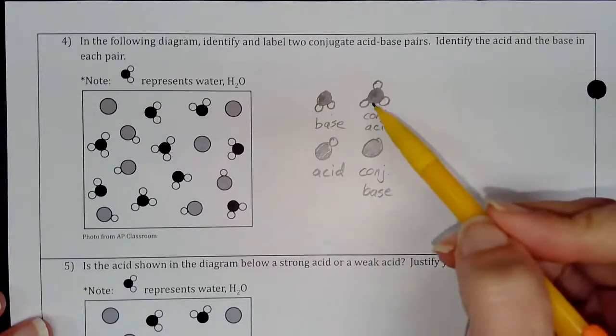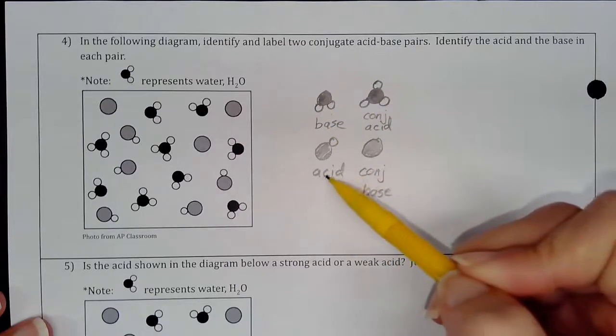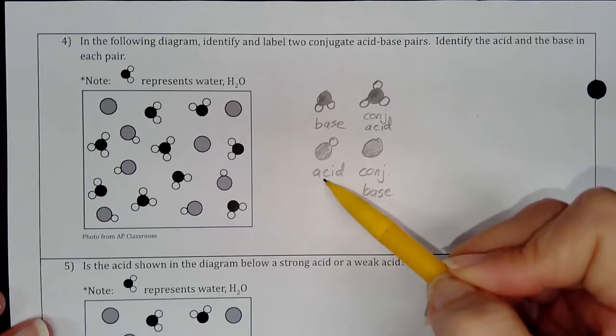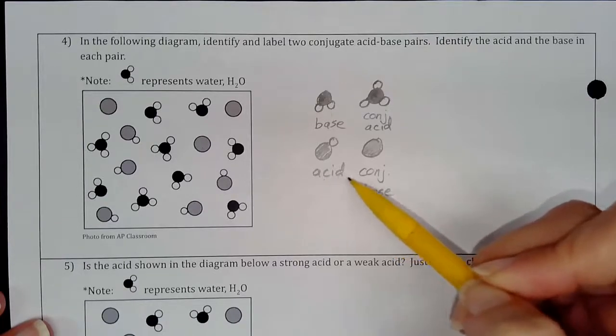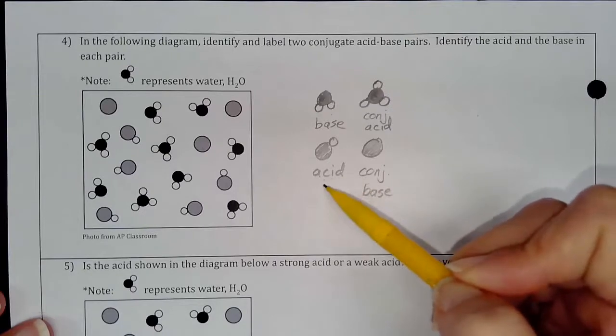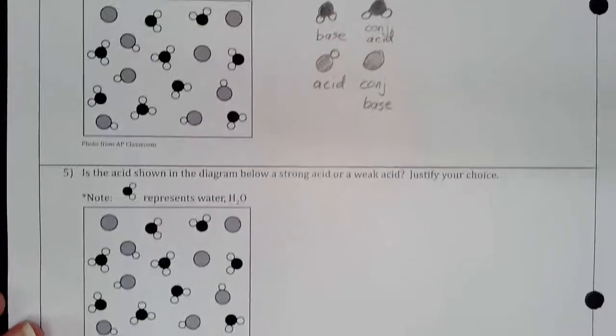Had you initially picked this as an acid and this as a conjugate base, then that would be fine. This would just be your base, and this would be your conjugate acid. Because we don't know what the products and what the reactants are, as long as you have them paired up appropriately, it's fine. But you do need to have one base and one conjugate acid and one conjugate base.